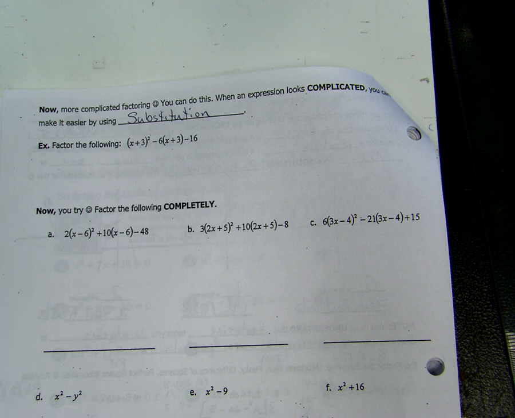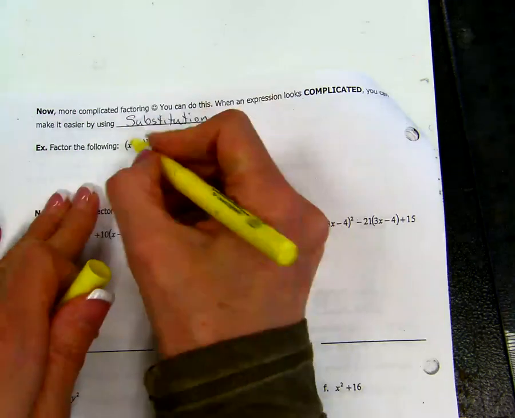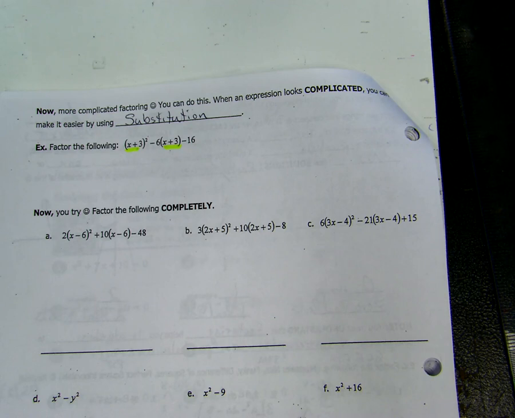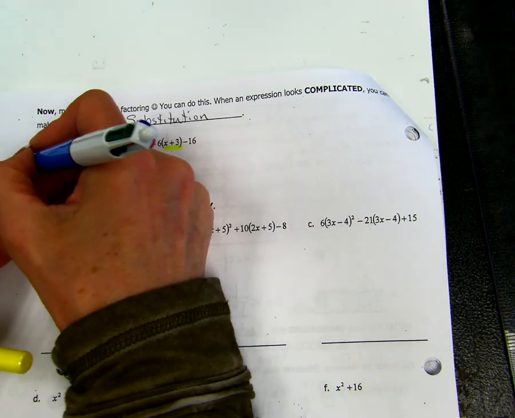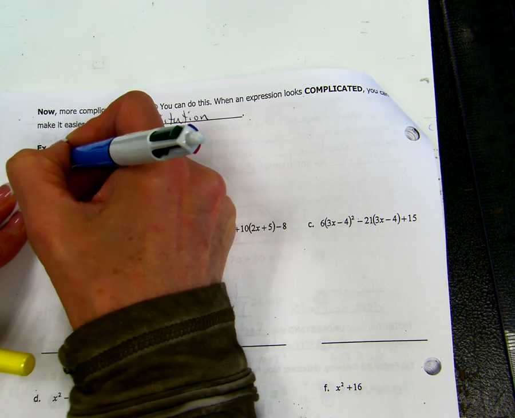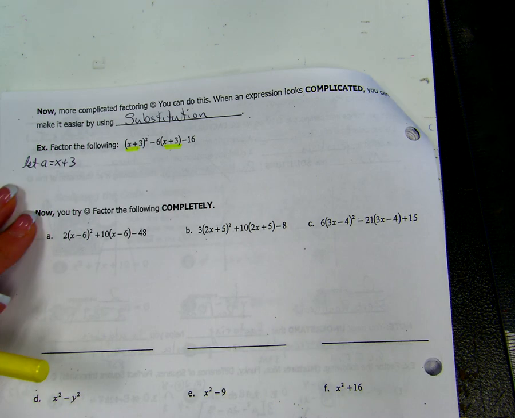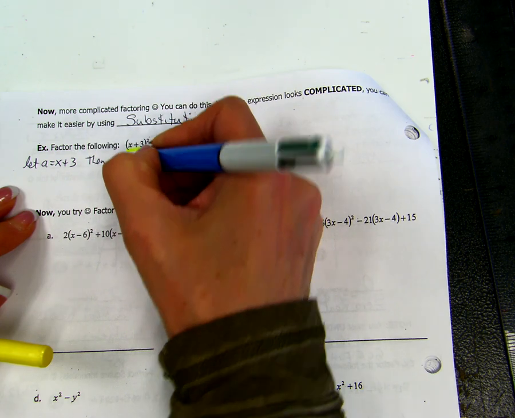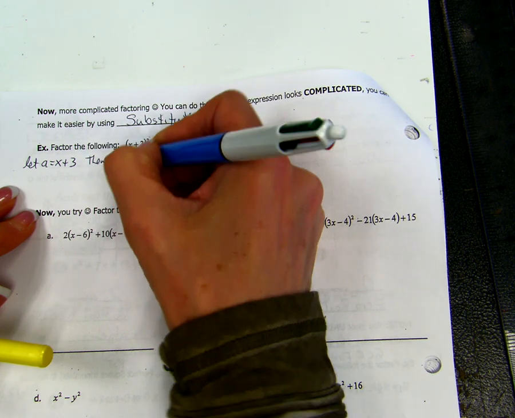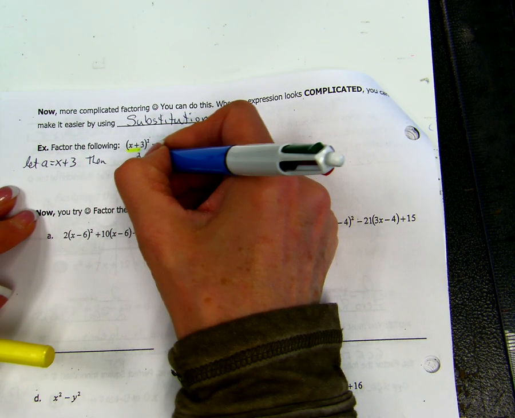However, if you see that we've got this term, x + 3, repeated, we could do a substitution, as in, let's let a equal x + 3. Then every time we see an x + 3, we're going to substitute in an a.